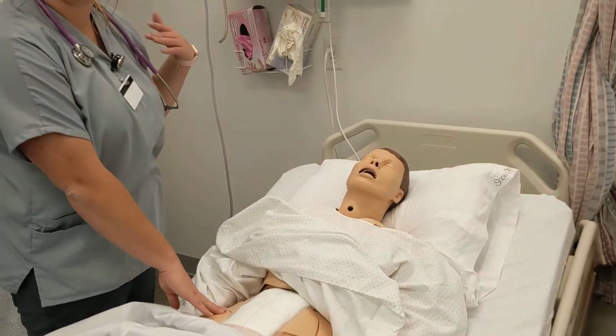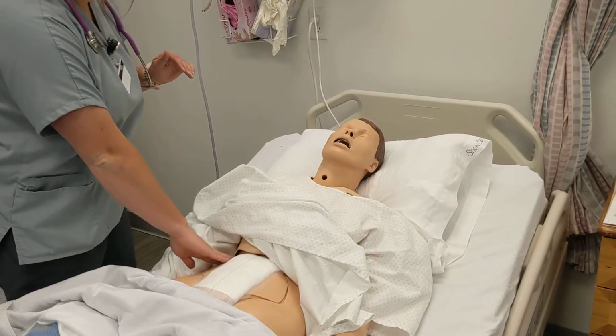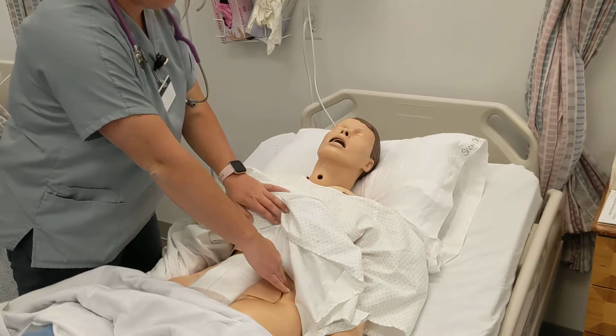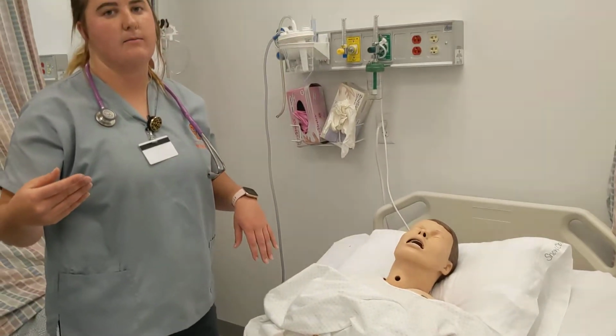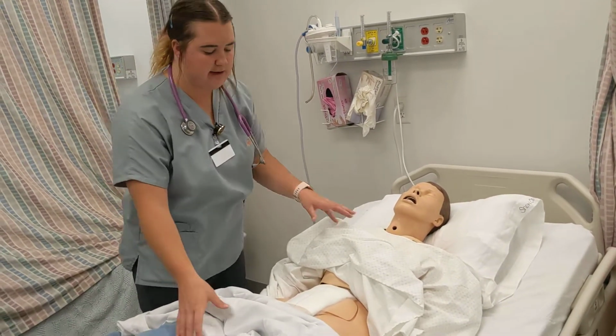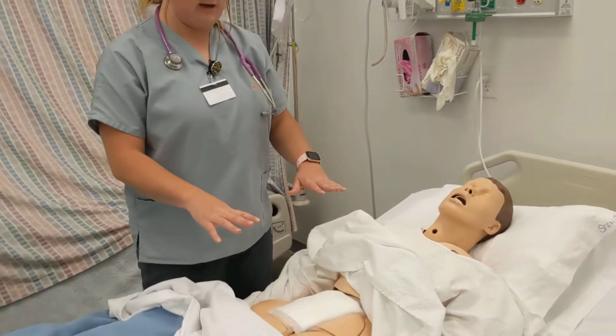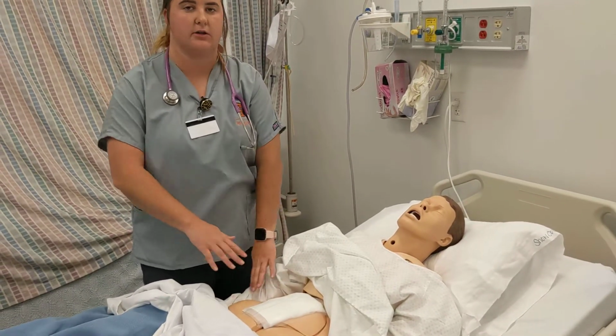I'll let her know to tell me to stop if it hurts too much. I'll just ask her to let me know if there's any tenderness out here, and I'll feel for anything that might be out of the ordinary. If I feel any bulges, just anything that is not normal. So I don't feel anything, and she says that it did not hurt touching around it.